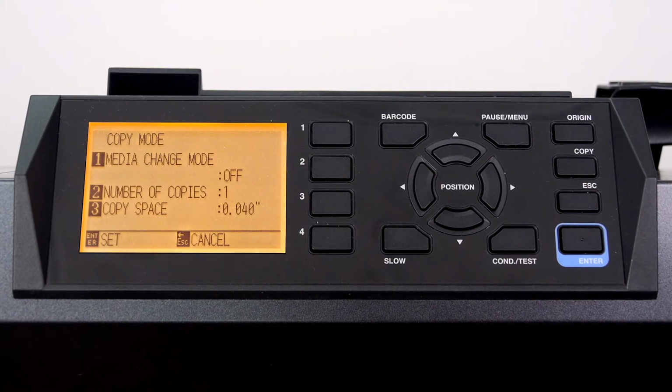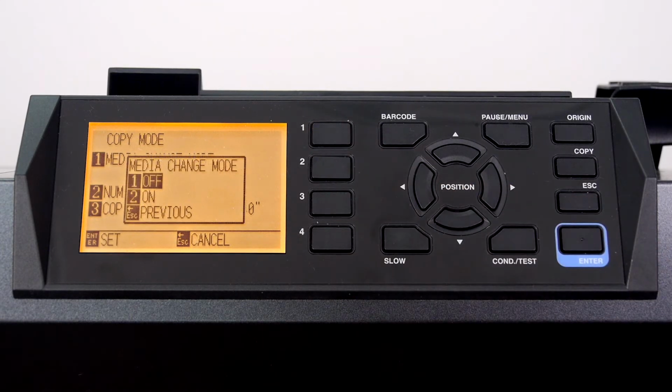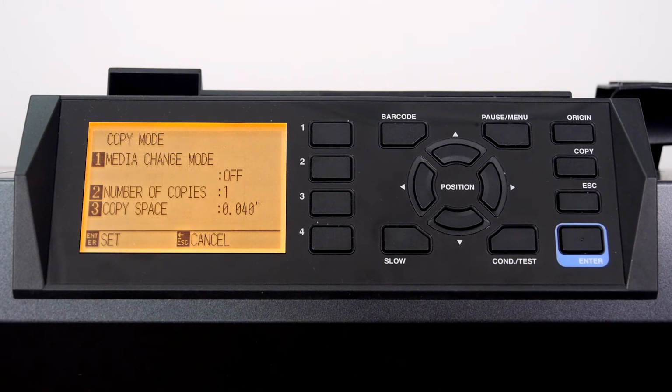In the copy menu, there are three options. When the first option, Media Change Mode, is enabled, it will stop the cutter after each copy is completed, allowing for the media to be switched. This is helpful when you are cutting sheets of media rather than a roll. Let's press the Escape key to return to the previous menu.